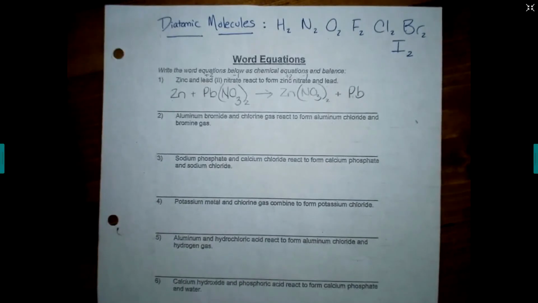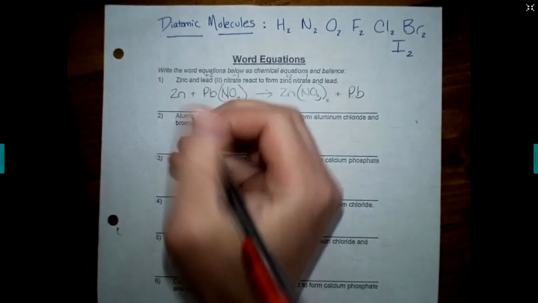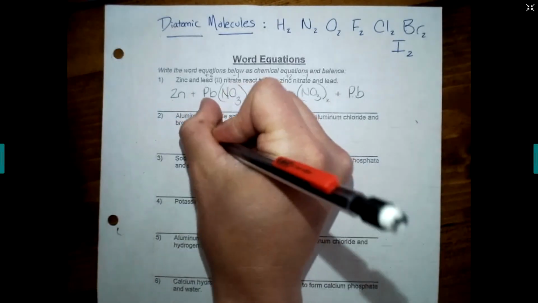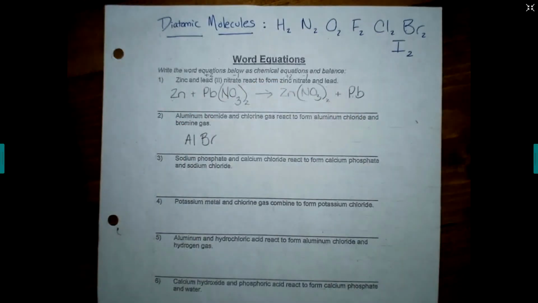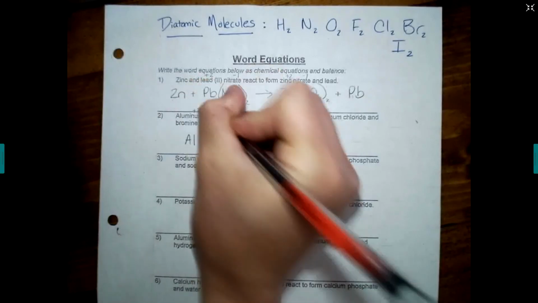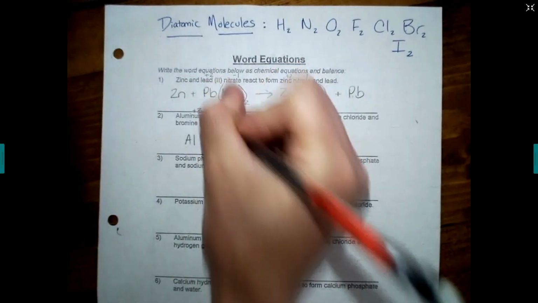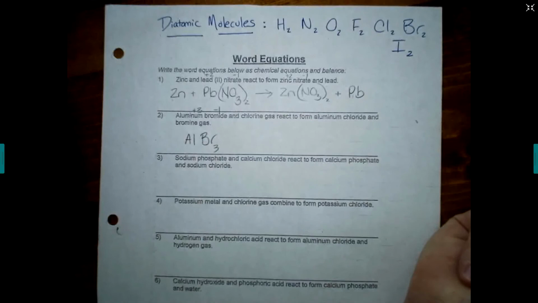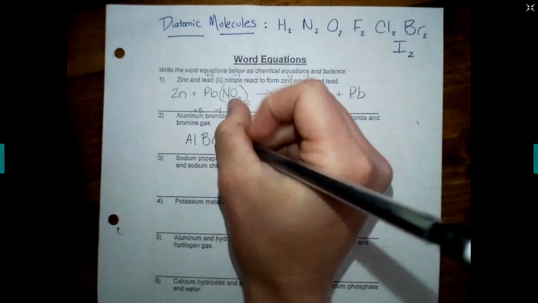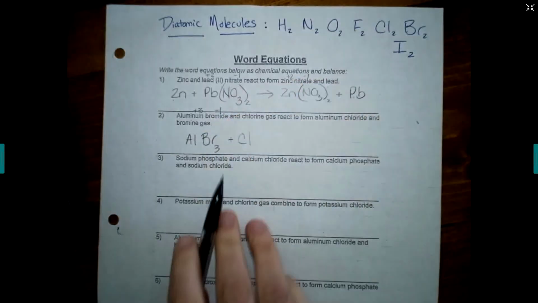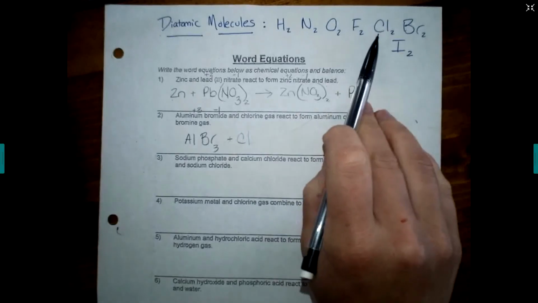All right, moving on to number 2. Aluminum bromide. Remember, aluminum is +3. Bromide is -1, so we've got to cross our 3. And chlorine gas. Now remember what I told you about chlorine? It cannot be by itself.